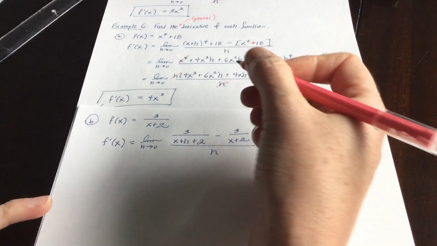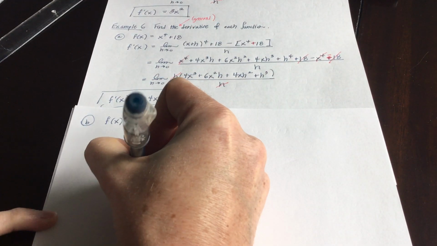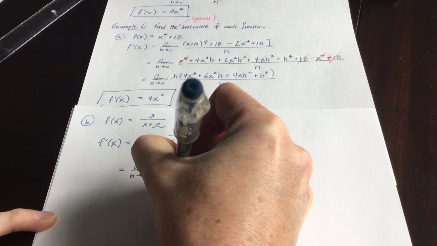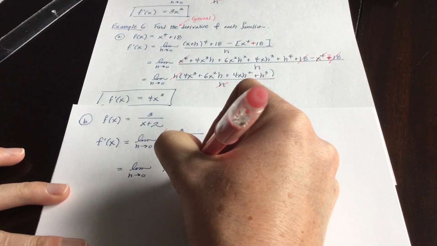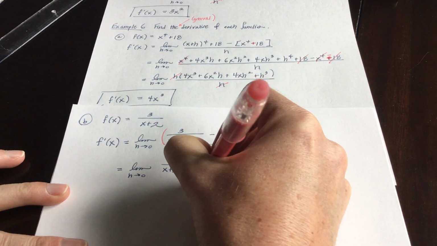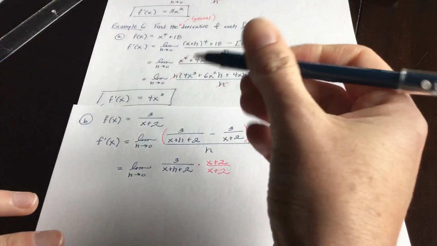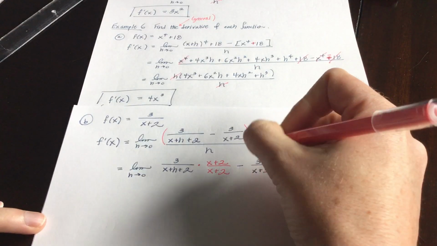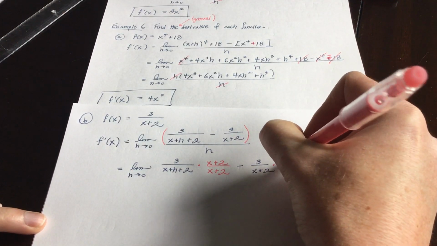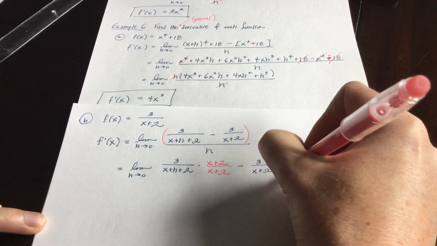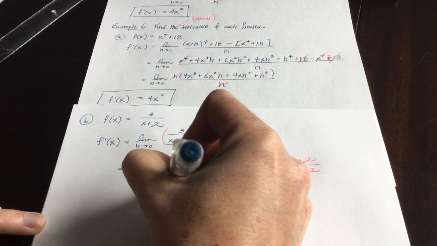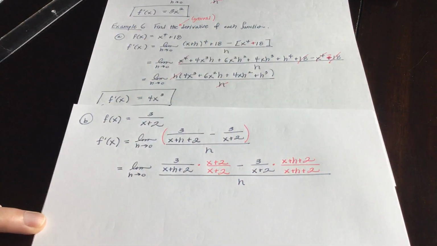So that means this fraction, to get common denominator up here, would need to get multiplied by this creative version of 1. And 3 over x plus 2 would need to get multiplied by this creative version of 1. And it's all over h.